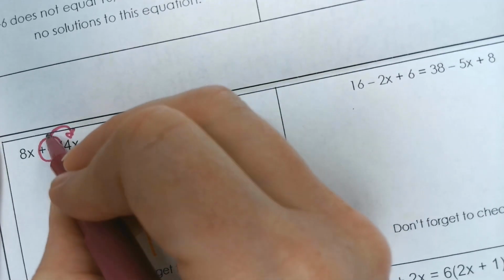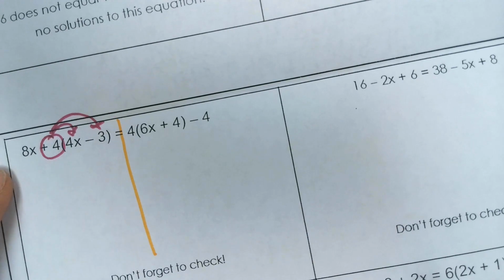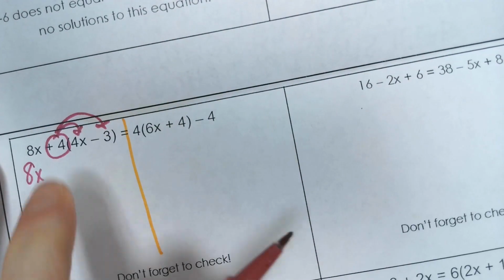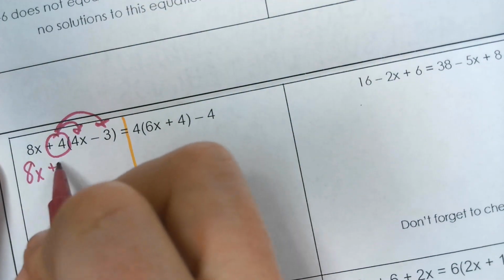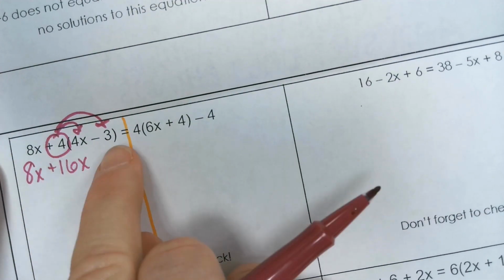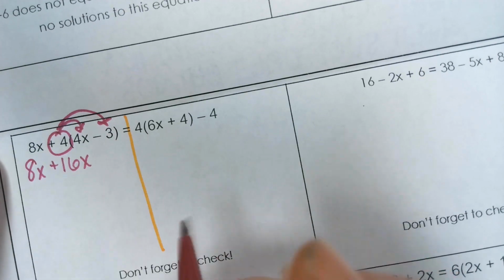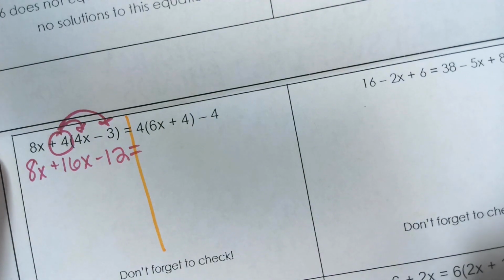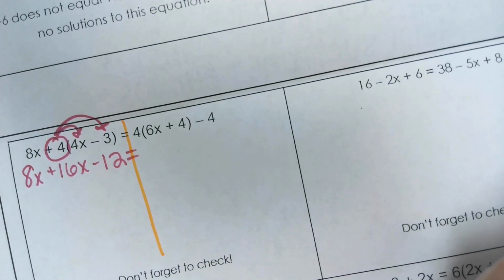Distribute the 4. The 8x is just carried down, but 4 times 4 is 16. And then 4 times a -3 is -12. So the left side we distributed.